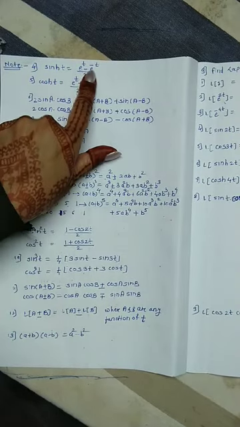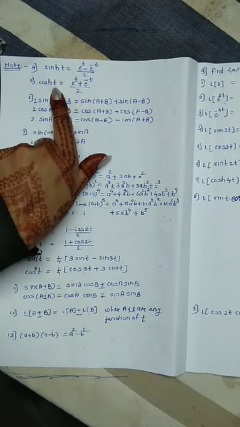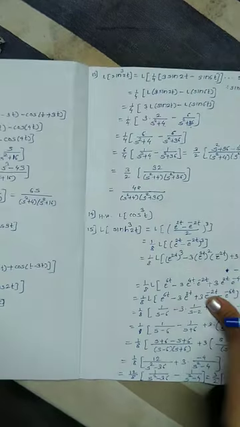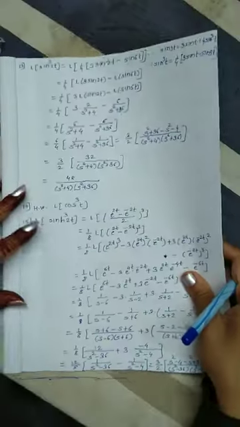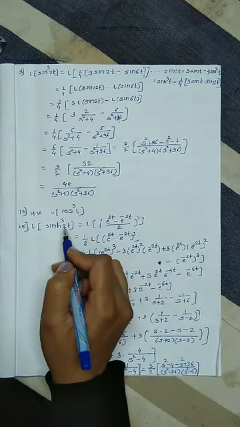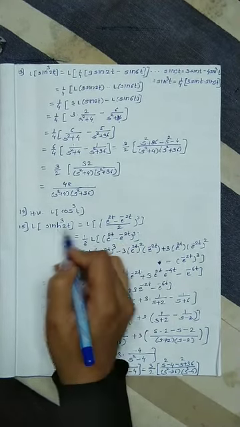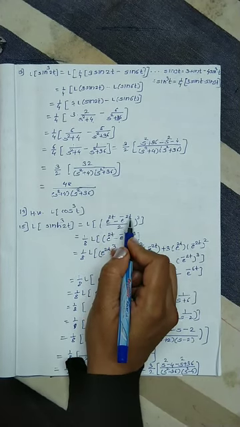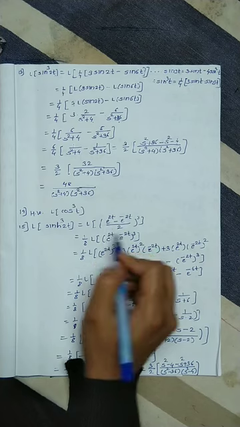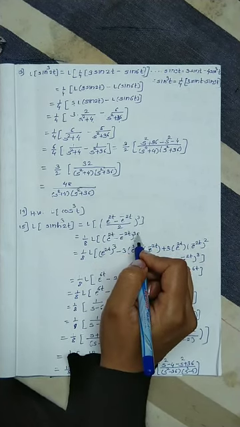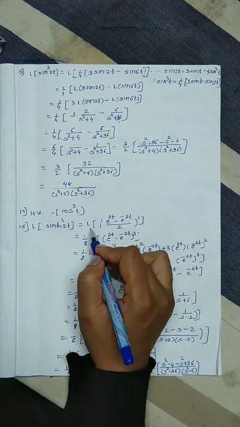Now what is sine hyperbolic? e raised to t minus e raised to minus t divided by 2. For cos hyperbolic, just replace the minus by a plus sign. Like this, sine hyperbolic 2t is nothing but e raised to 2t minus, for sine the minus sign is there in the formula, e raised to minus 2t upon 2, and its cube, and square bracket complete. We have to find out this Laplace.